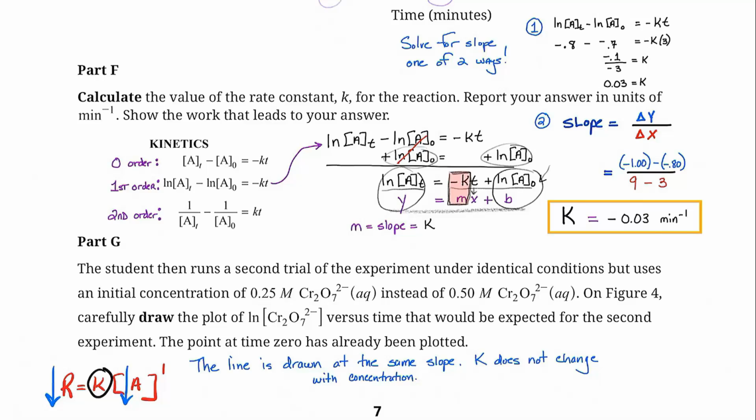The K, or the rate law constant, is temperature sensitive and also sensitive to the activation energy. That's something from the Arrhenius equation that you should understand. So K's, or rate law constants, are not sensitive to changes in concentration. They don't change based on concentration. They change based on temperature and changing pathways. Okay, so the K value wouldn't change, which means the slope does not change.